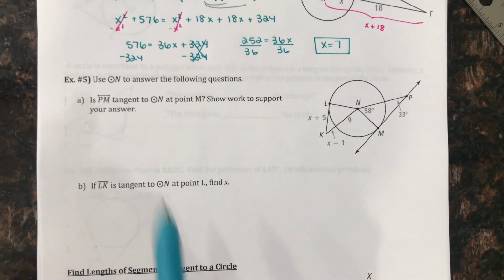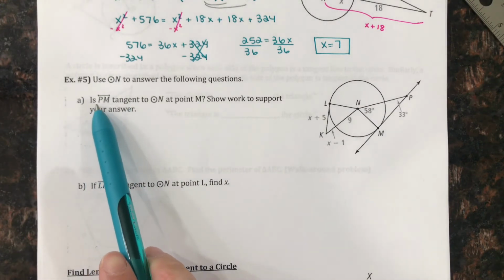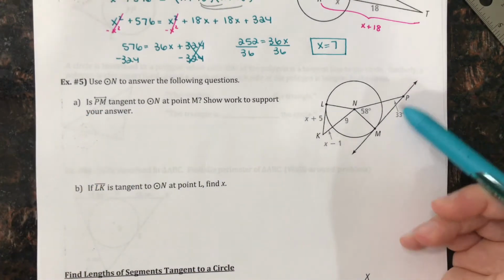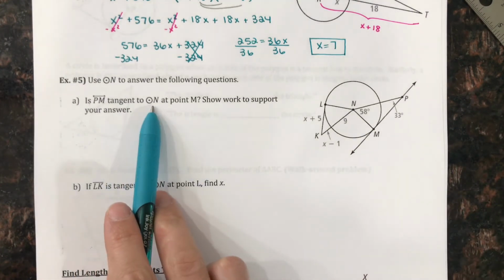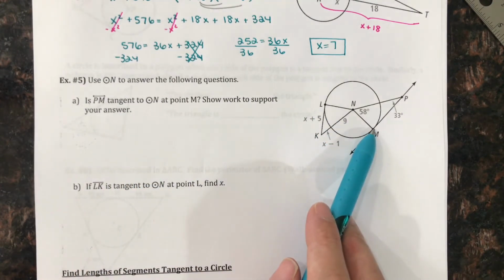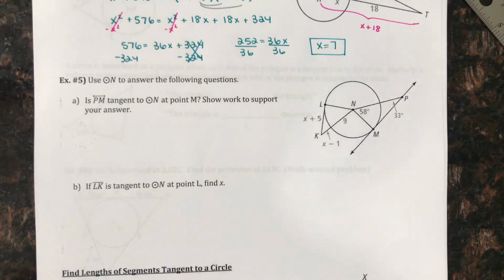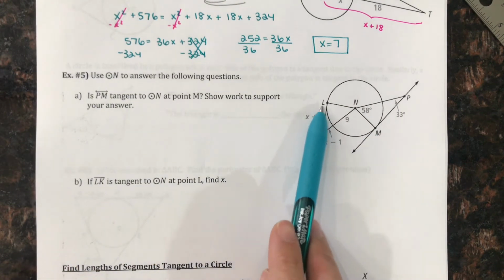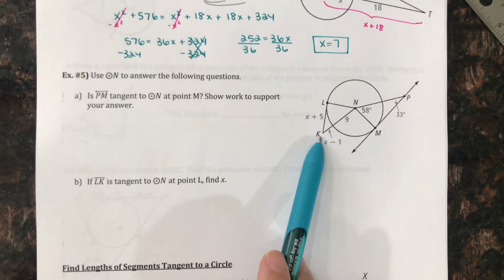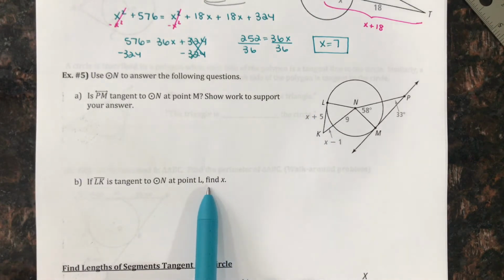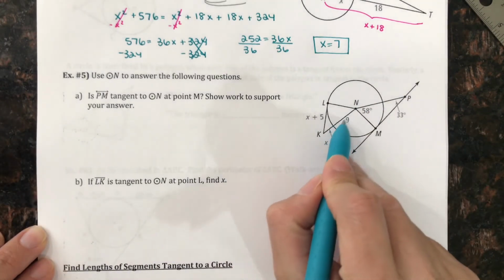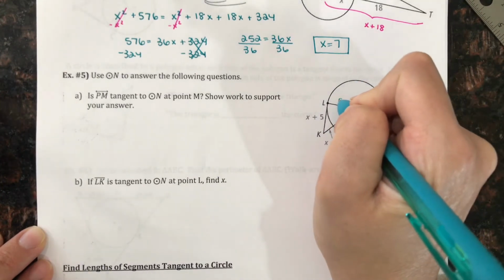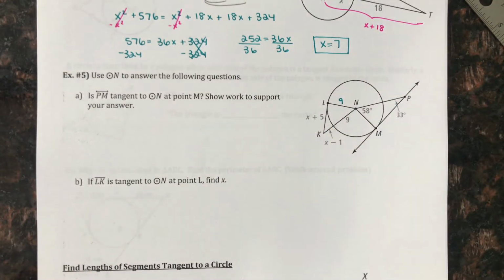So in this diagram, we're trying to determine if line PM is tangent to circle N at this point. Okay, so we're trying to see if we have a tangent line. And later, in the next part, we're told that LK is tangent to the circle and we need to find x. Now, one of the things I'm going to give you a hint on for this part is that if the radius is 9 over here, that means the radius is 9 over here.